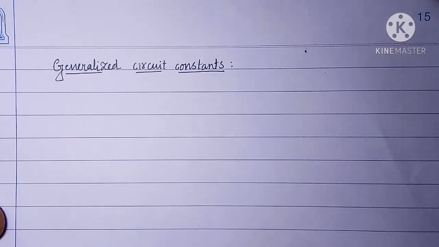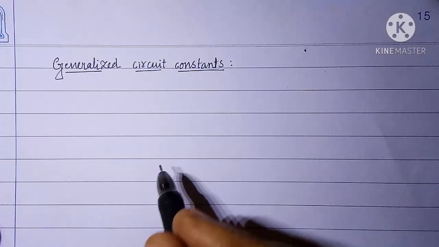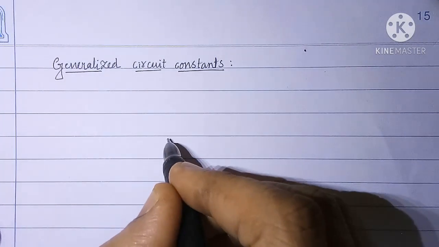A transmission line can be represented by a two-port network which will be having 4 terminals, as shown in figure below.